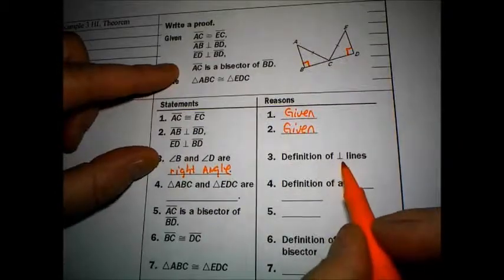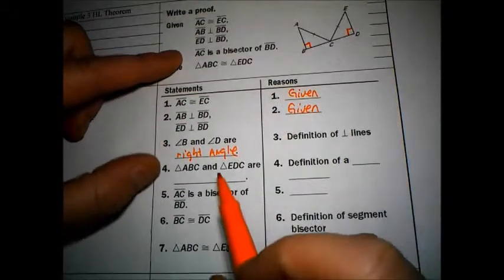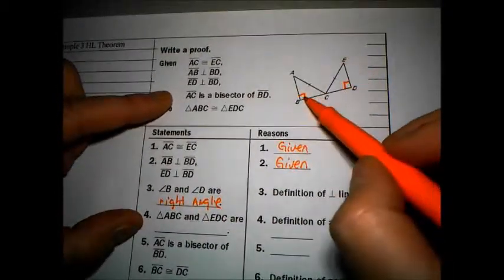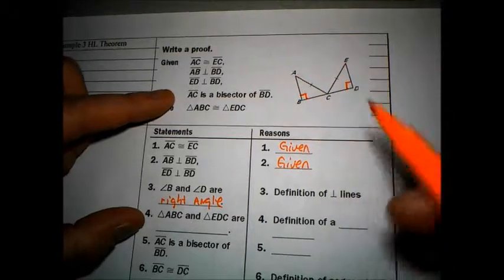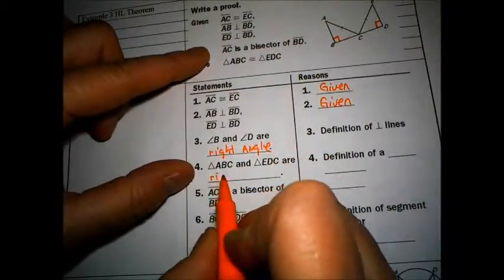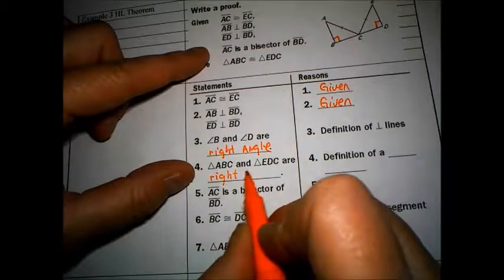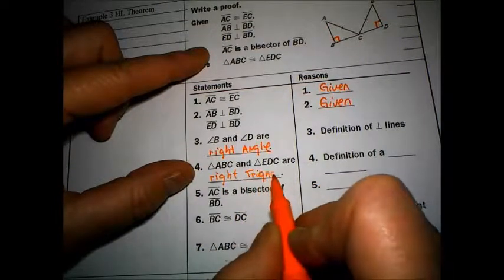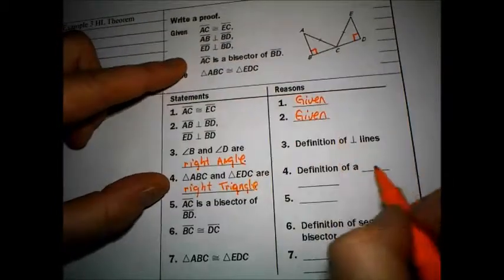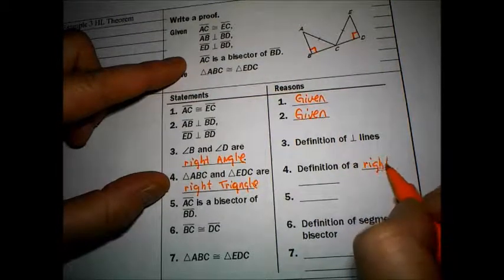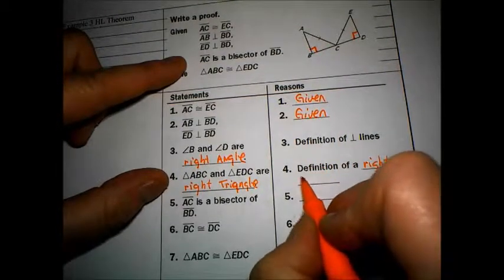And that's because of the definition of perpendicular lines. And then if that's a right angle, that means this triangle and this triangle are what kind of triangles? That means they are right triangles. And that's definition of a right angle or right triangle.